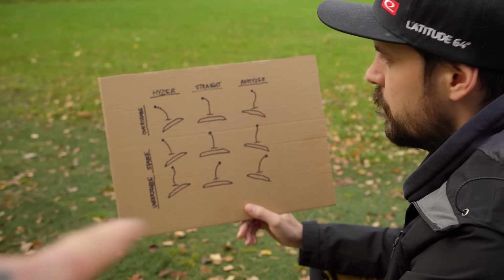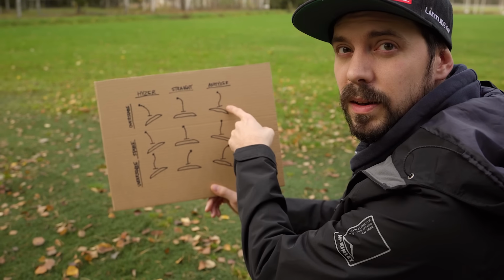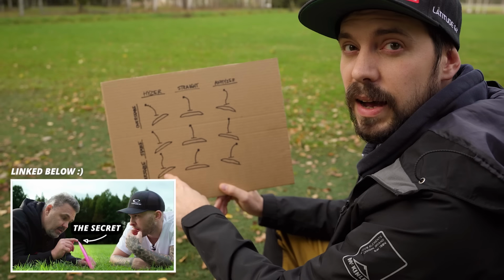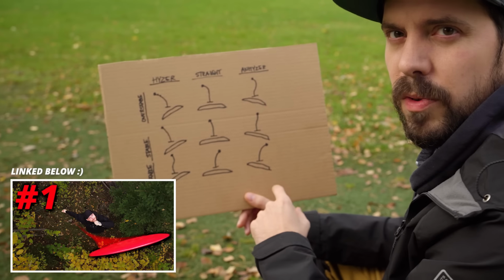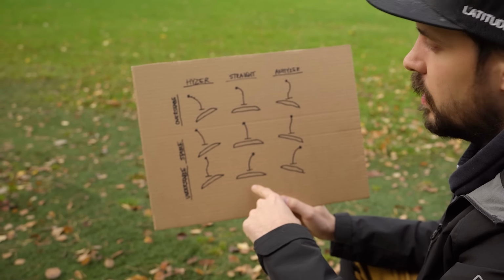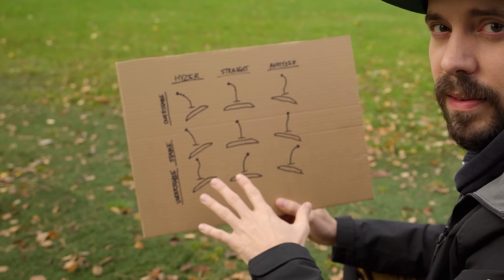So why not the ones in the corners here? We've actually done videos of all these in the corners. This one is the max distance flex shot with Thomas. This is actually a roller. This is the hyzer flip that you and I did. And this you can say is the spike hyzer we did. They're fun to throw, but these are the most useful. You can use them 99% of the time on the course. If you learn to throw it flat consistently, that's the best.